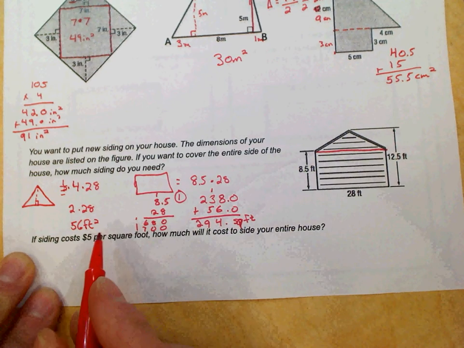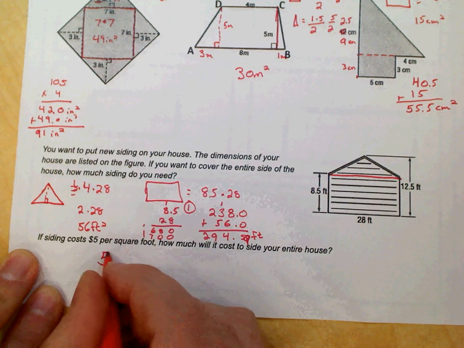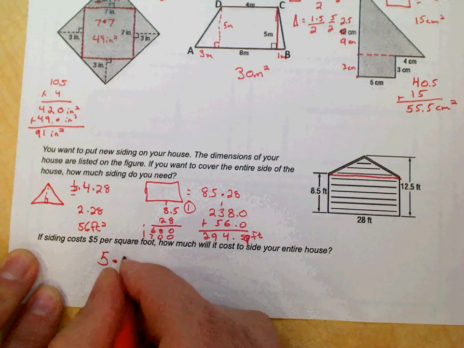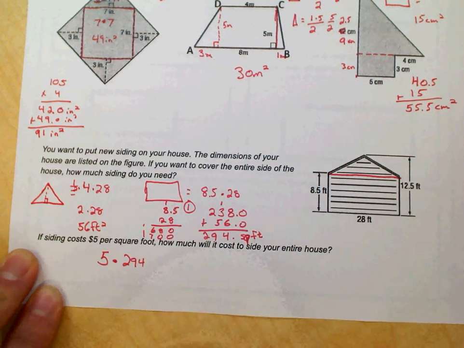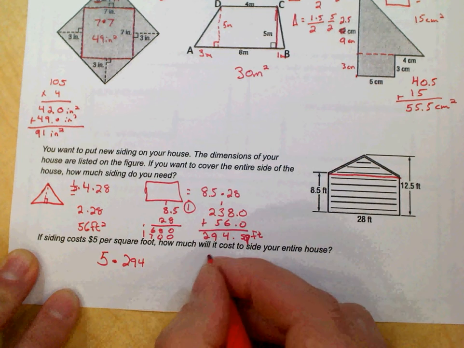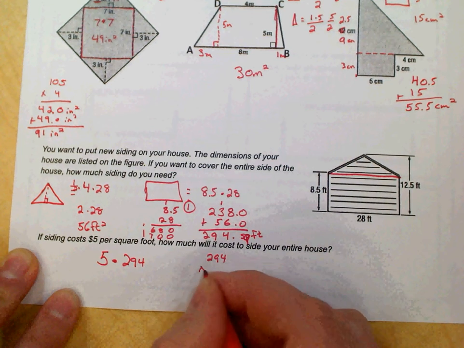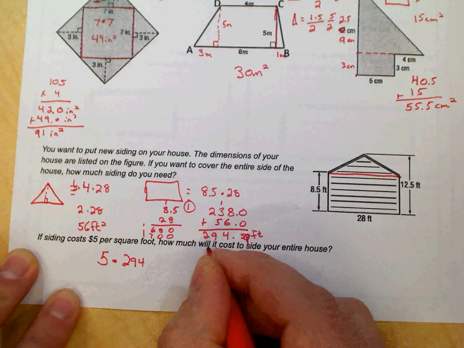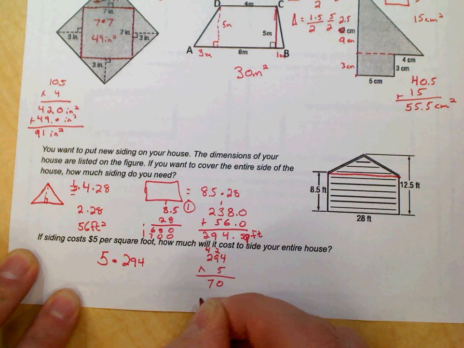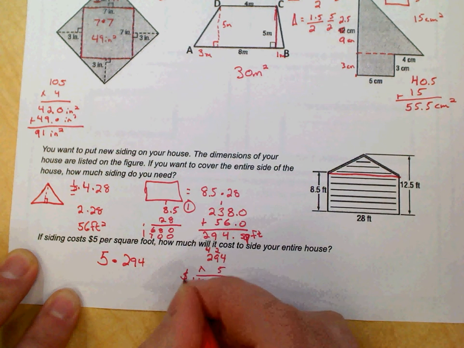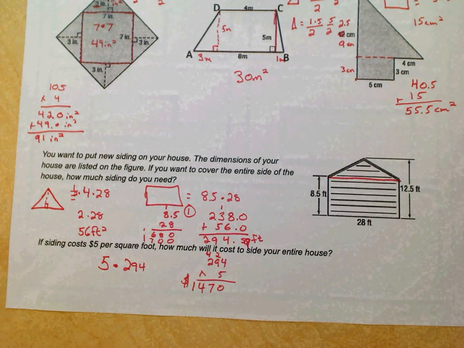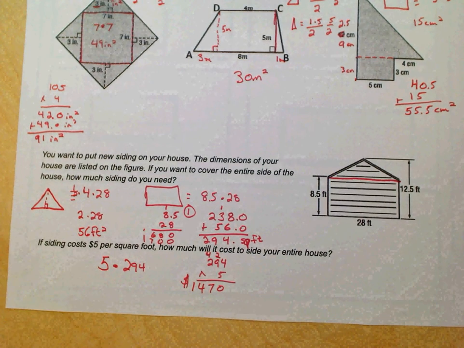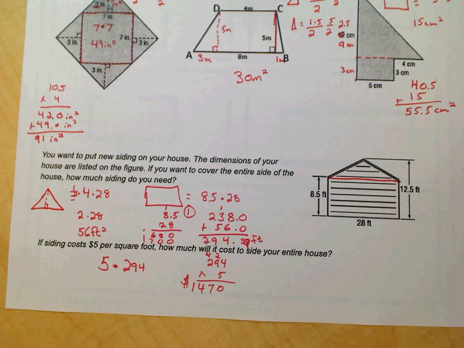Now, if we're looking at a total cost, it's $5 per square foot, and we're multiplying it times the 294 square feet. 294 times 5. $1,470.